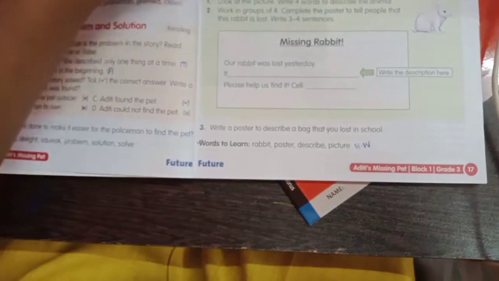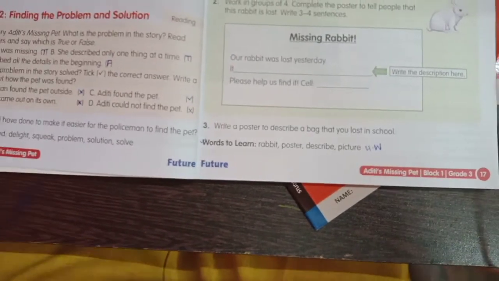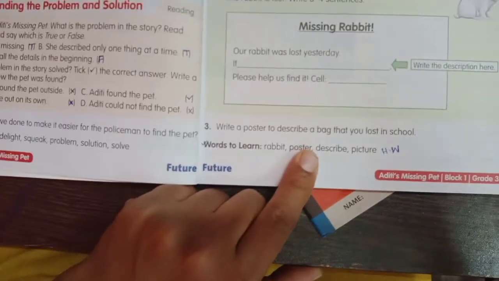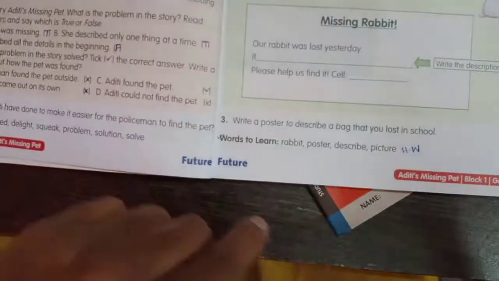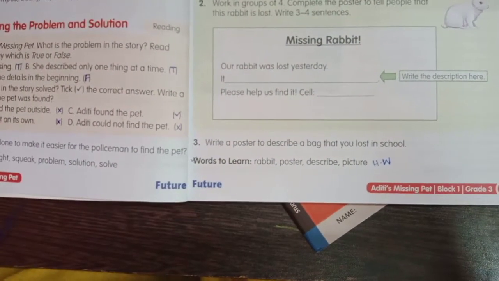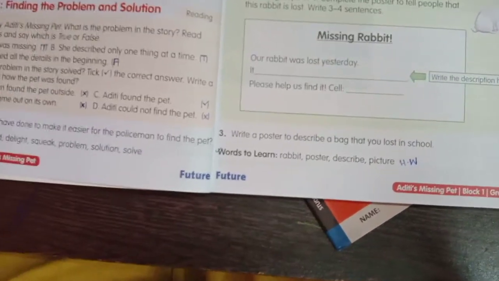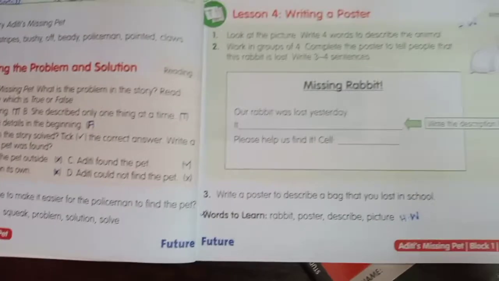You have to imagine you have lost your pet, that is, the rabbit, and then you have to form the sentences using describing words. And again, children, you have to also write a poster in the same manner. Imagine that you have lost your bag. So you must prepare a poster like this.